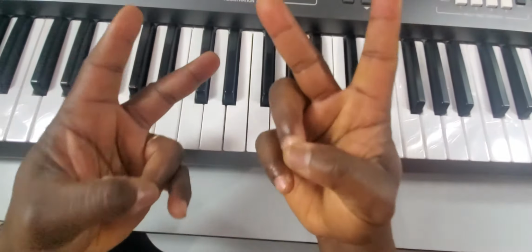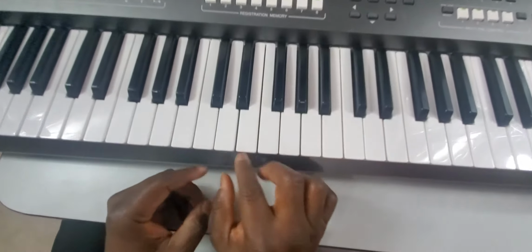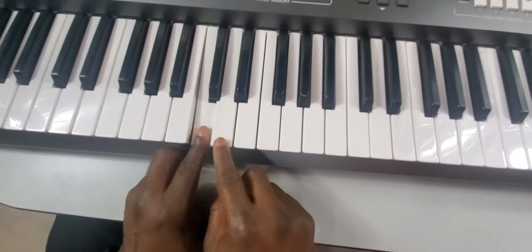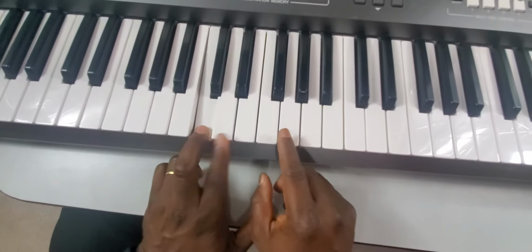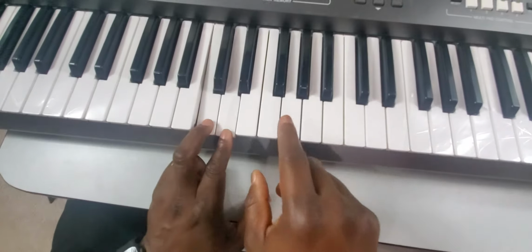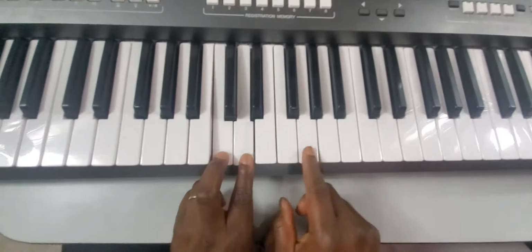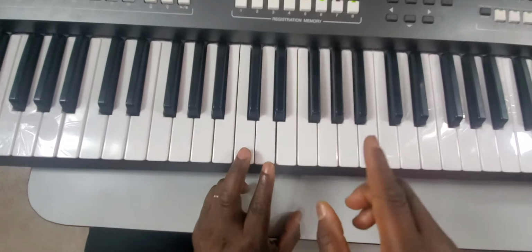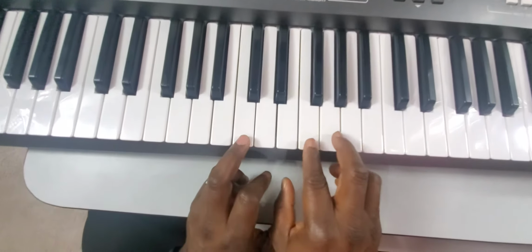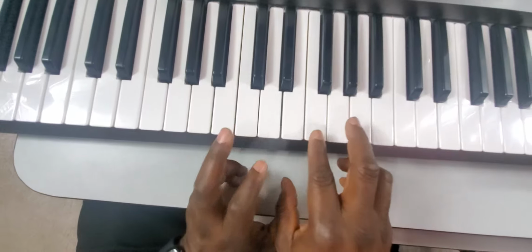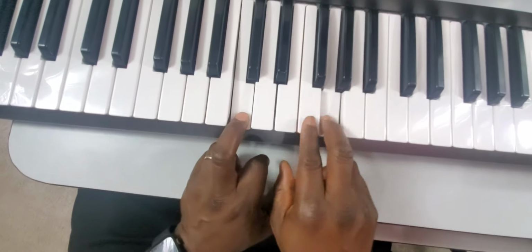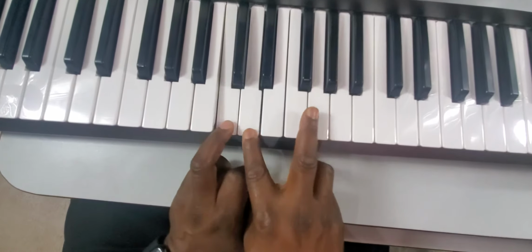And then the last one is the suspended. The suspended chords are 2 types. We have the suspended second, which is the root, the second, and the 5th. You find this a lot in a lot of worship songs. Or the suspended fourth. 1 4 5. The suspended second is 1 2 5.